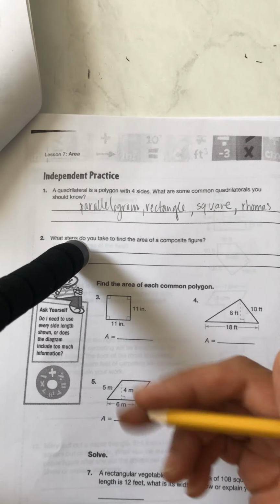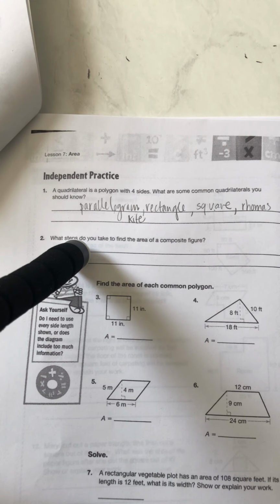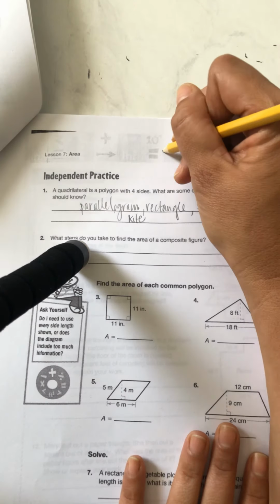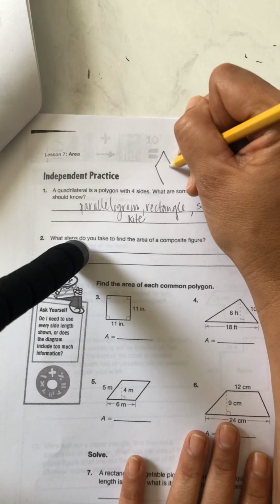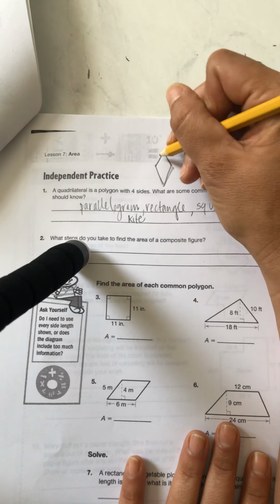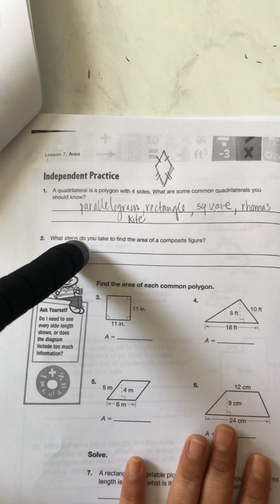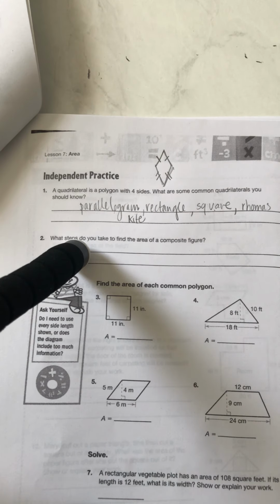Then in kind of another family, you have a kite, and a kite has 2 pairs of adjacent equal sides, or equal adjacent sides. So for example, a kite looks like this. Sometimes people call it a diamond. So that means that this side and this side are equal, and this side and this side are equal. So those are called adjacent sides. So it has 2 pairs of equal adjacent sides.